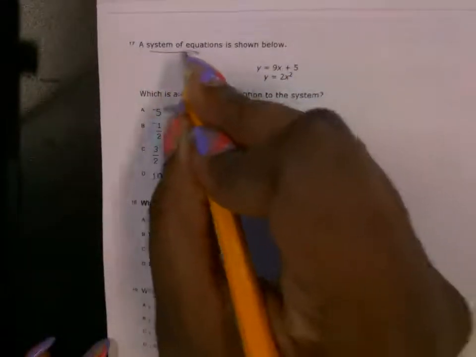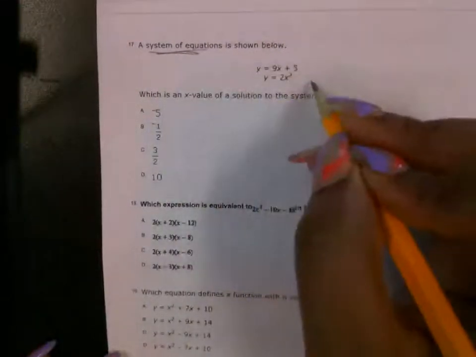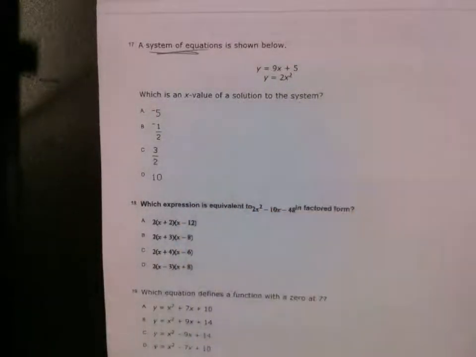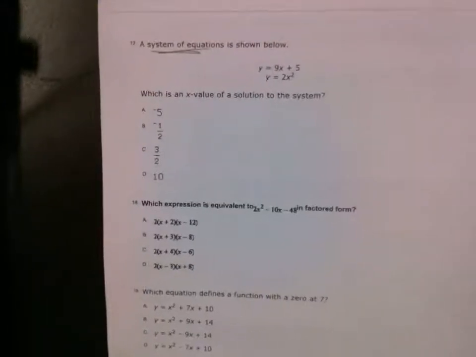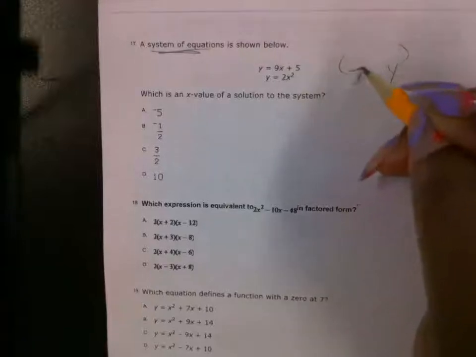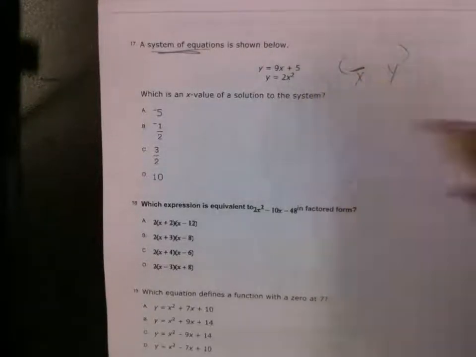All right, so a system of equations. This is a system because it's more than one equation. They want to know which x value is the solution to the system. So you're looking for where they cross each other. And wherever they cross, remember, that's a point. The point that they cross, you're looking for this value. So you have to figure out where do they cross.